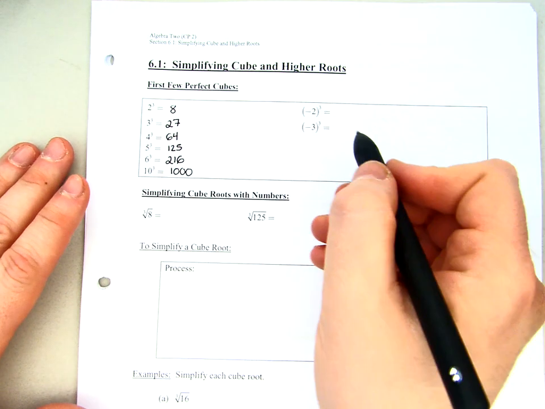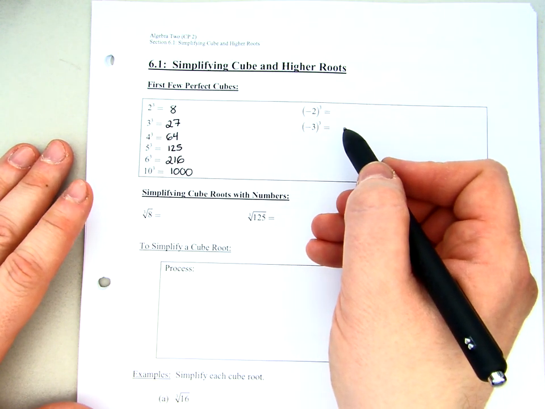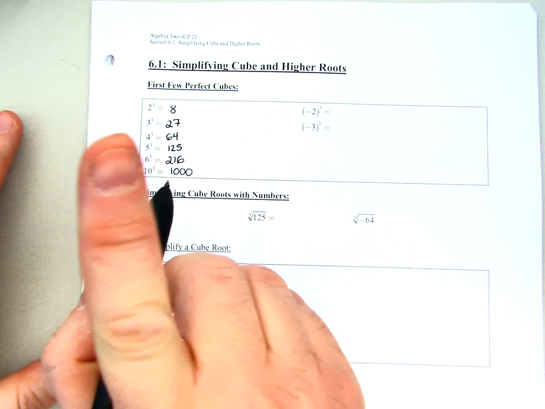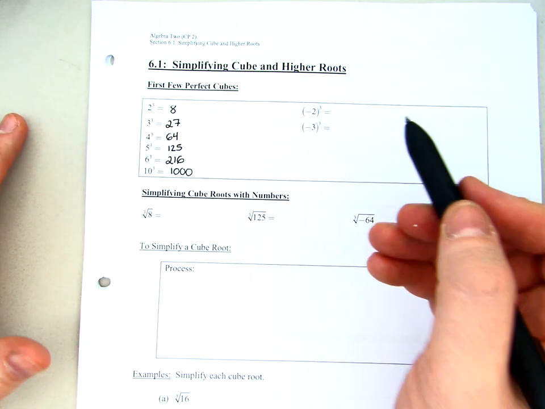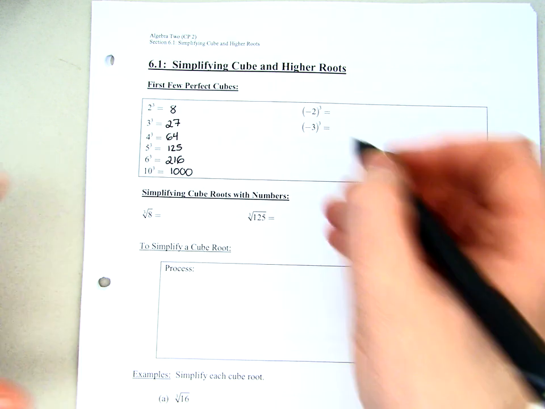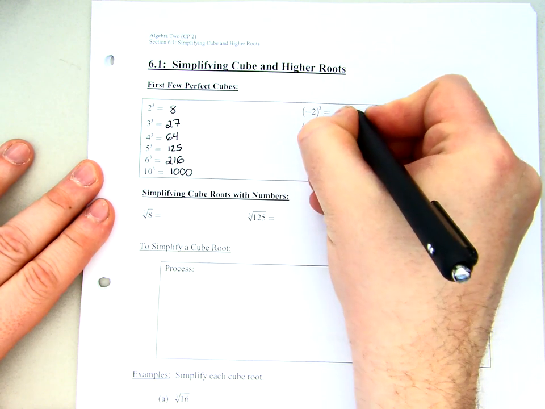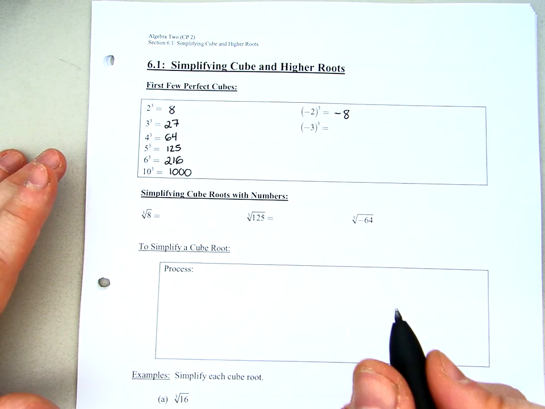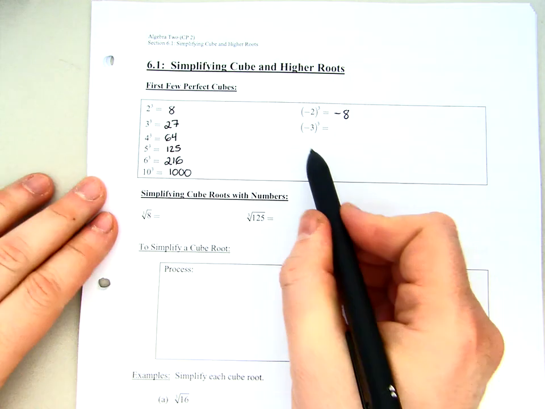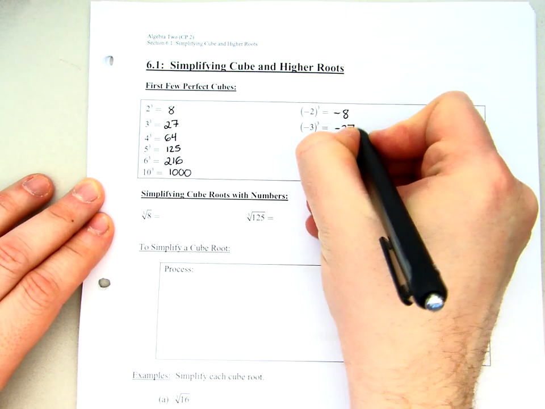What about cubing negatives? Negative 2 in parentheses cubed is what? 8 or negative 8? Negative 2 cubed means negative 2 times negative 2, that's 4, times negative 2, that's negative 8. Square a negative, you get a positive. But cube a negative, you get a negative. Which is actually going to be very nice with other things in a moment. Negative 3 cubed, negative 27.